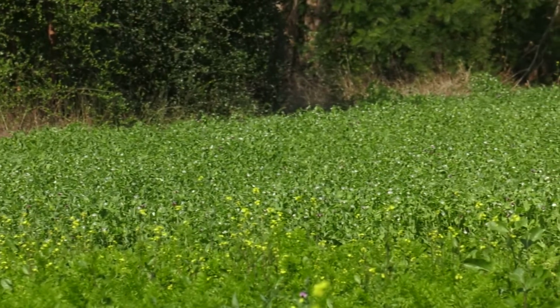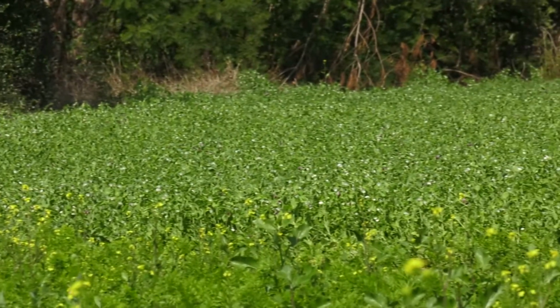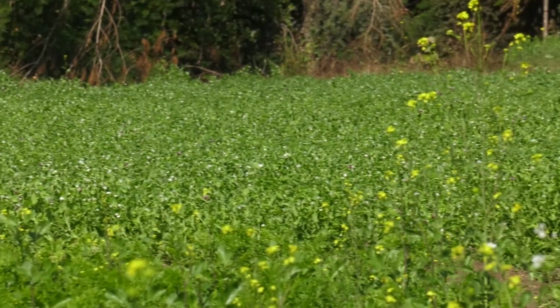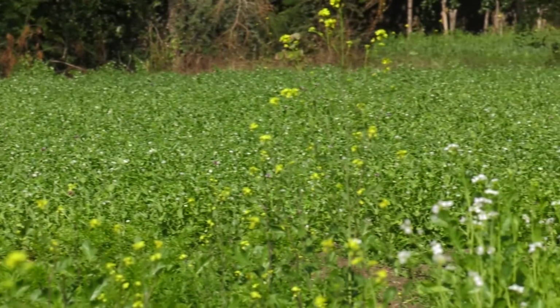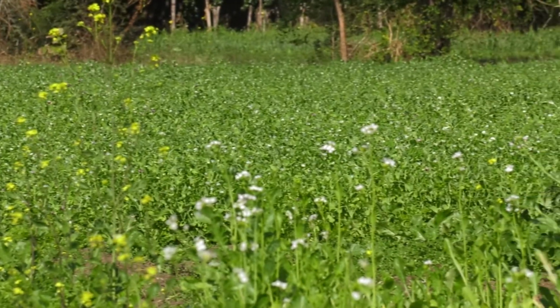Friends, the best example of a trap crop is growing mustard along with cabbage. It helps to control diamondback moth. It helps to control aphids. It helps to control leaf webber. Now, the next type of cultural practice is intercropping.